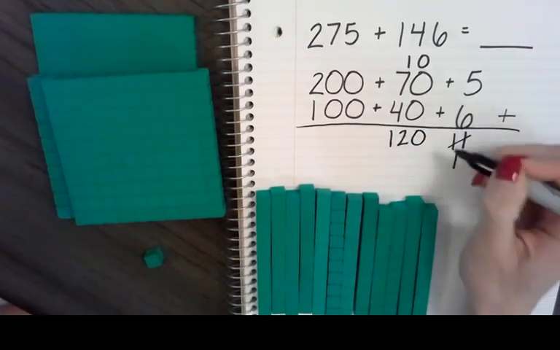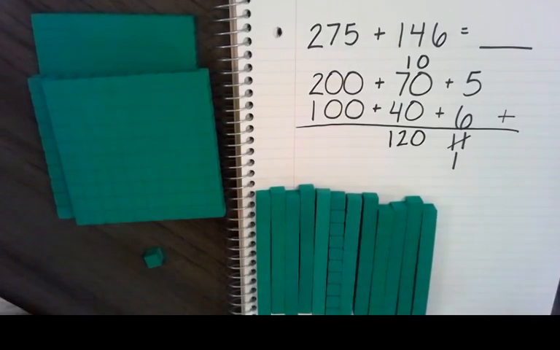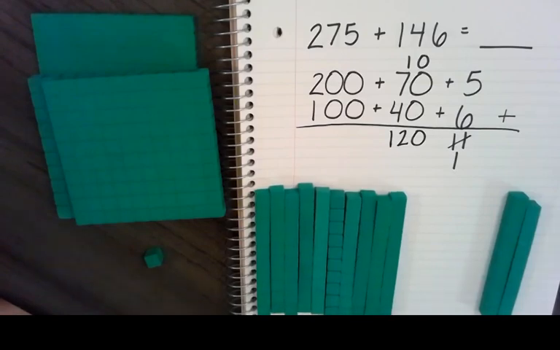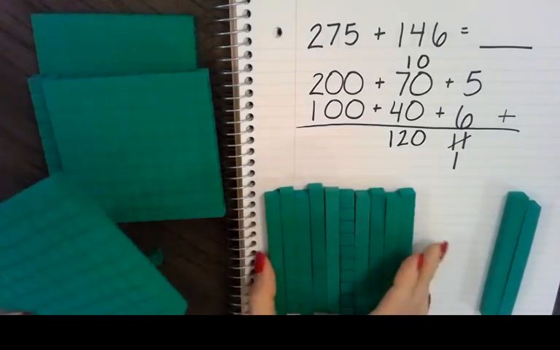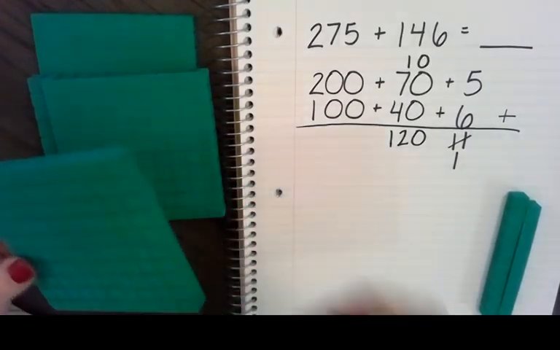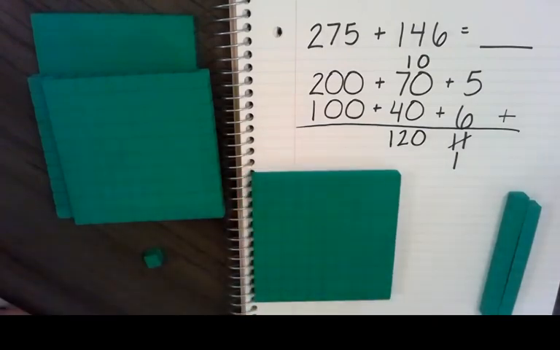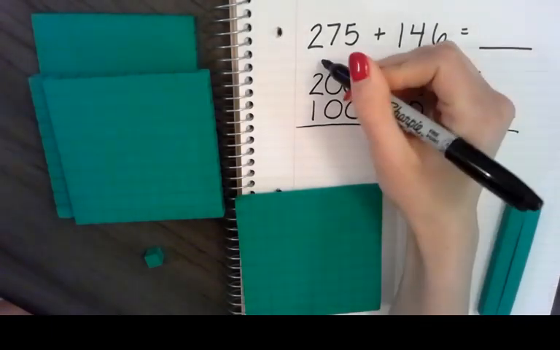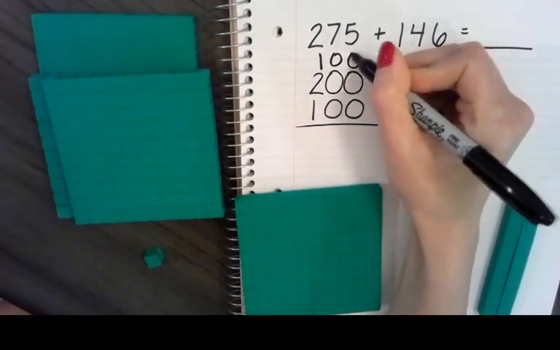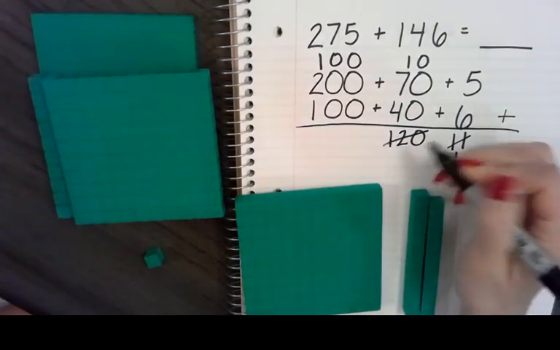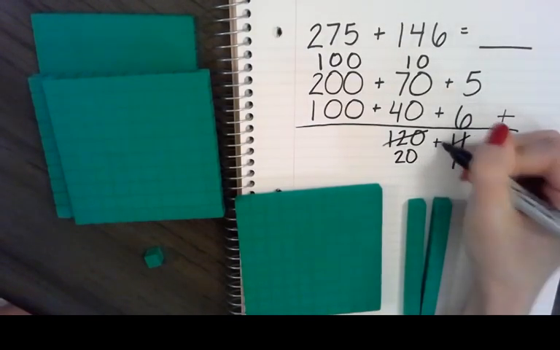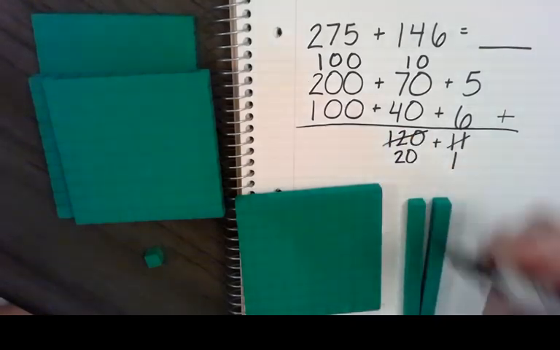And now I'm noticing that my tens have made 100. So I want to take 10 of those tens, because 10 tens make 100, and exchange it for 100. Again, not changing the value. I'm just exchanging 10 tens for 100 since they are equal to each other. So I'm going to cross out 120 and regroup that 100 to my hundreds place, and I am still left with 2 tens, or 20. Okay? And I want to bring these plus signs down because in the end, I'm going to add my hundreds, tens, and ones all back together.